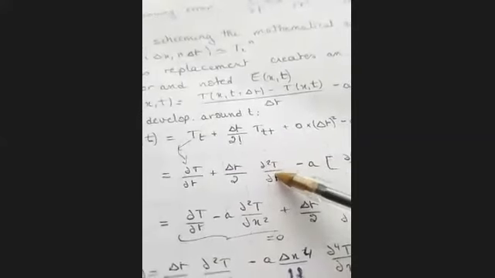I can develop this term using Taylor development. This term can be written as T_t, which is dT over dt. We can write it like this: T_t equal dT over dt plus delta t over 2 factorial T_tt, which is d square T over dt square, plus O(delta t square). I stop at the delta t square step. Then minus a T_xx.